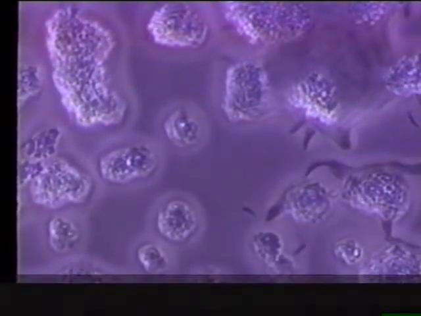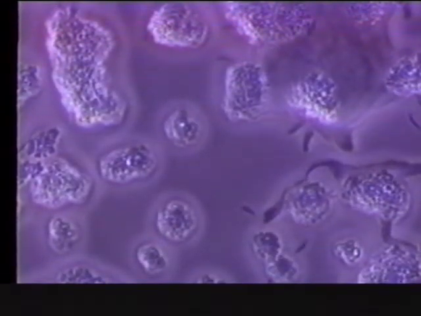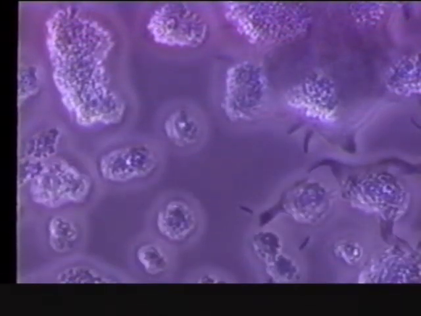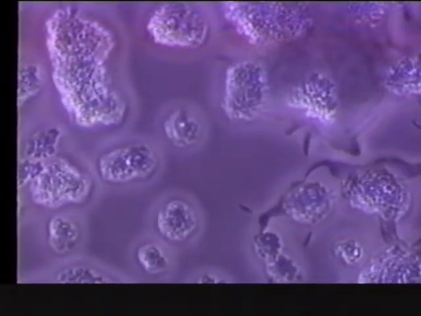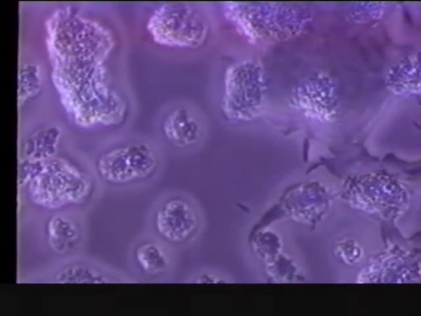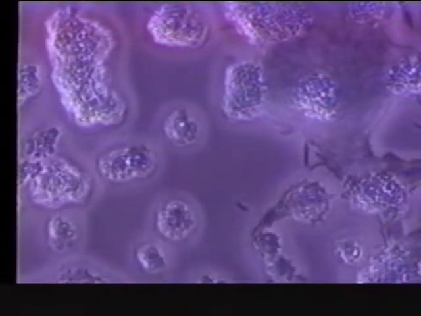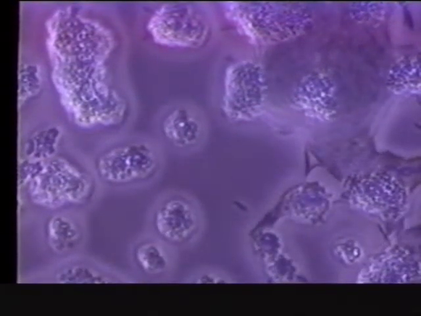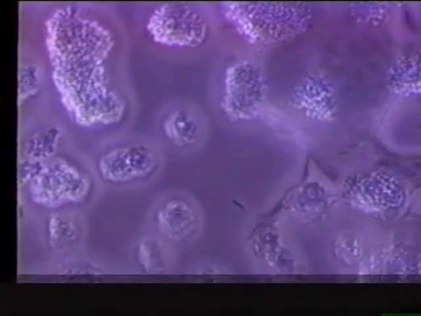Here we will see again the Stigmatella aurantiaca moving towards the microcolonies of Micrococcus, where they will lyse the cells. And at some point, perhaps even before lysis is complete, they will then go to another microcolony of Micrococcus.